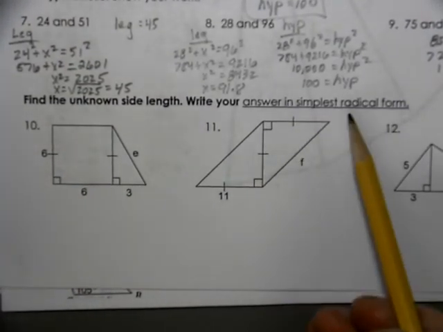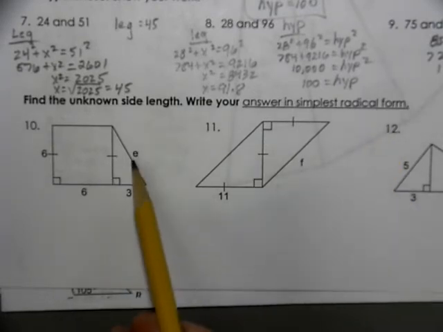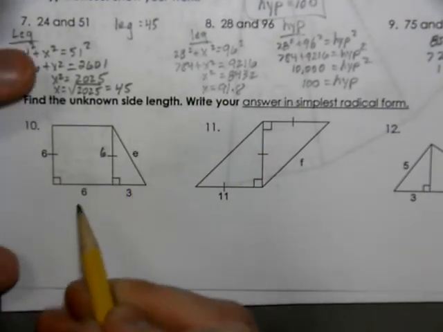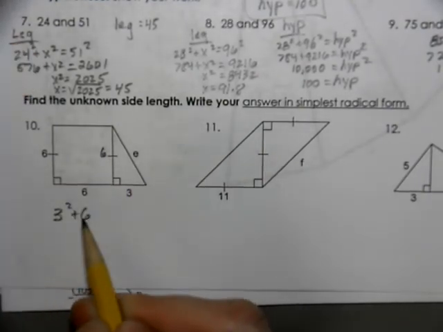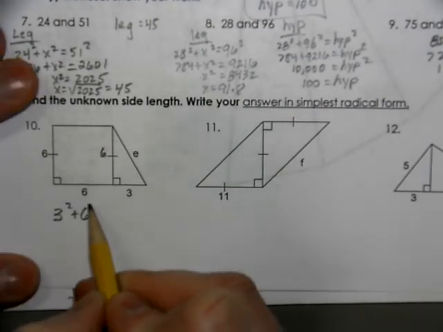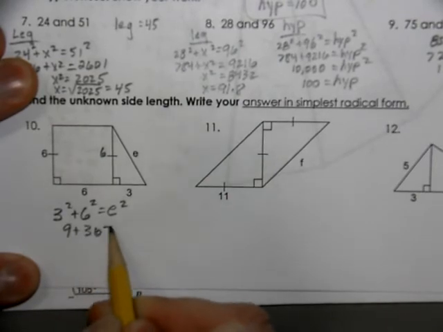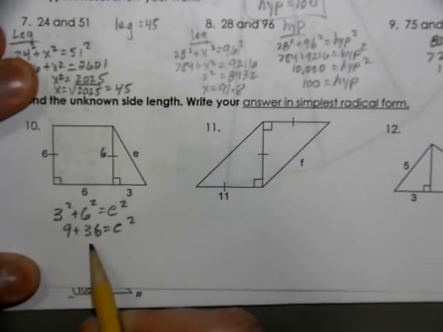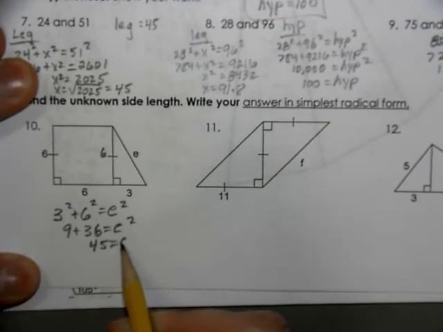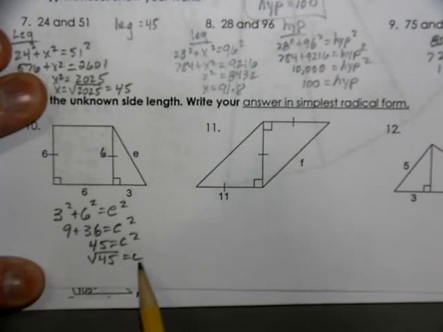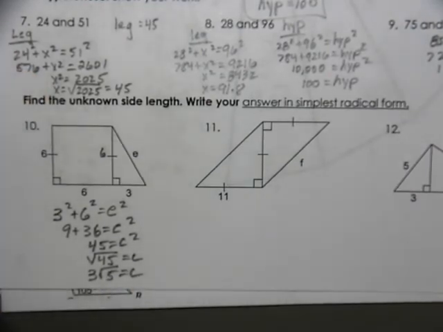So now we're supposed to leave our answers in radical form. We're looking for c. If these two are the same lengths, then we'll try to solve for what c is. So 9 plus 36 equals c squared. 45 equals c squared. So the square root of 45 equals c. 3 square root 5 is the c value.